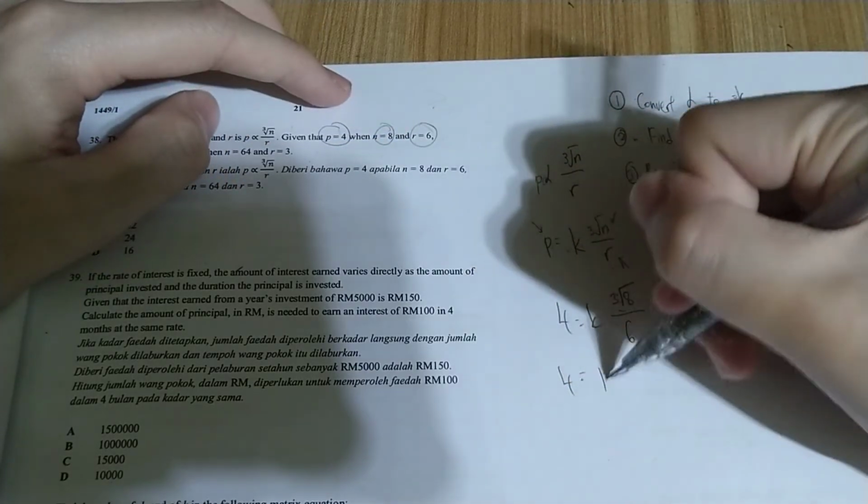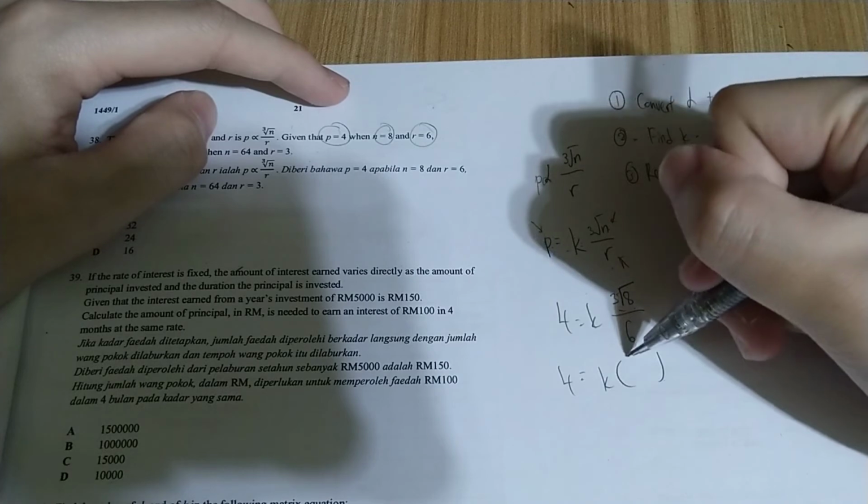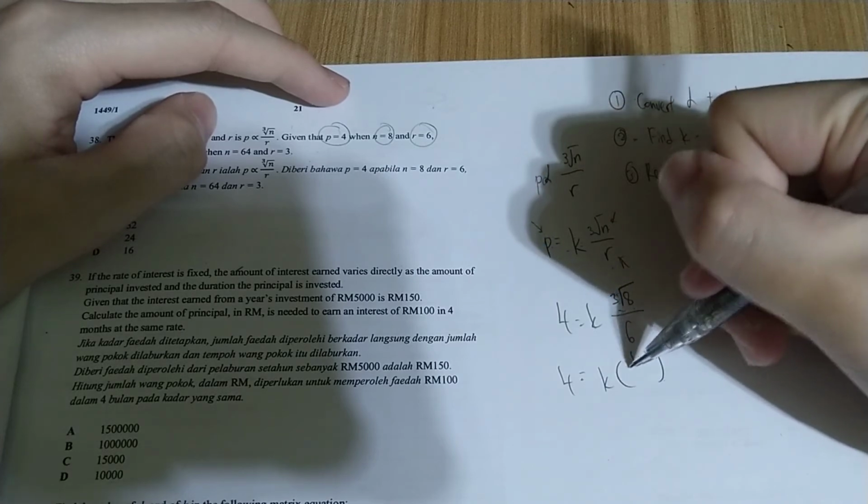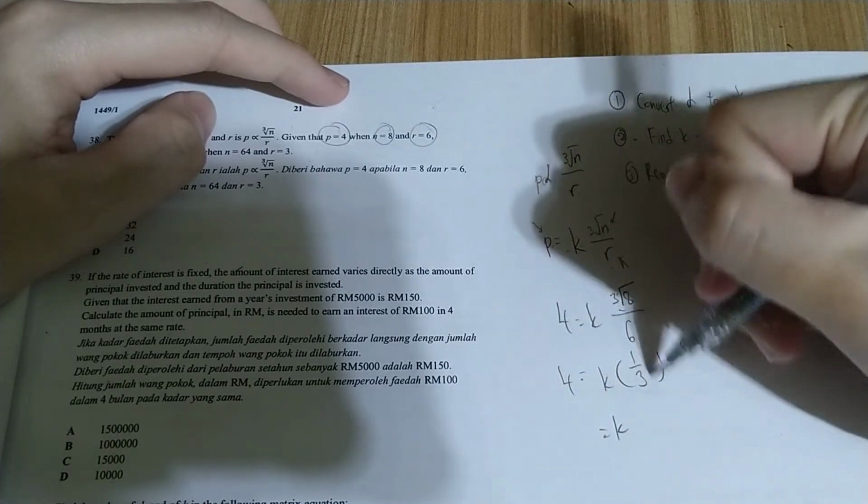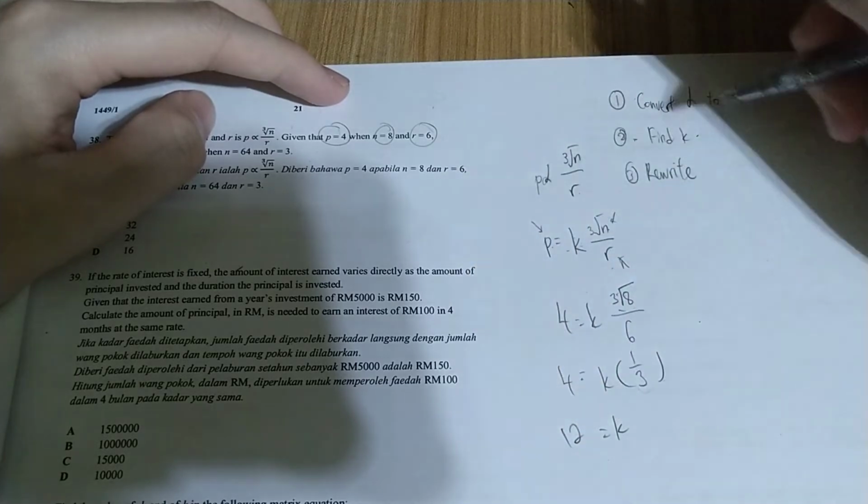So what is cube root 8? Cube root 8 is 2. So it's 2 over 6. But I know 2 over 6 can potong jadi 1 over 3. And divide 3 jadi times 3. So 4 times 3 is 12. So sudah cari K kan?